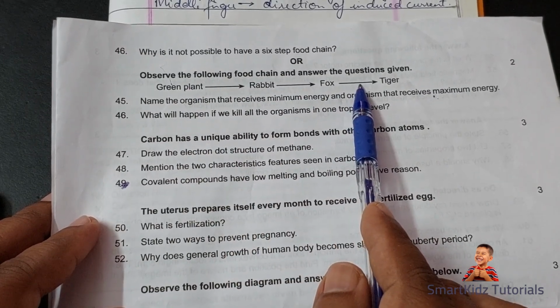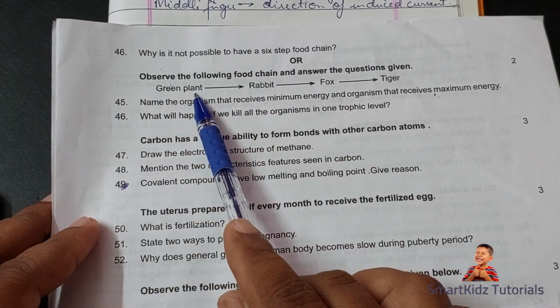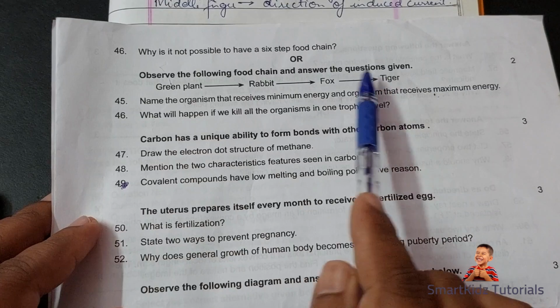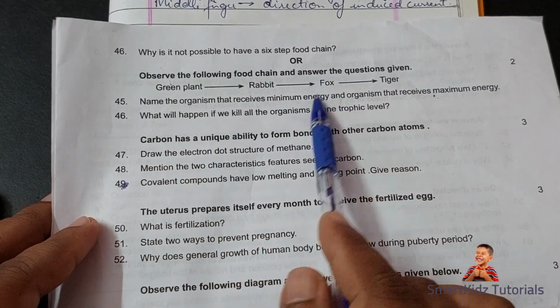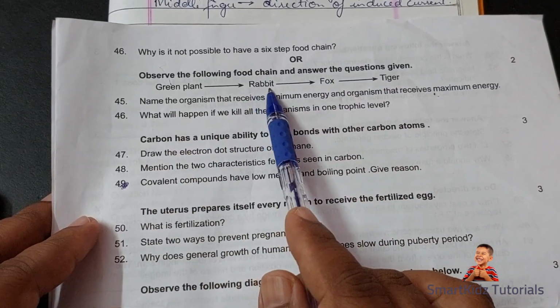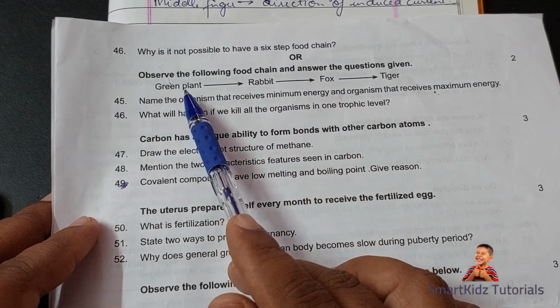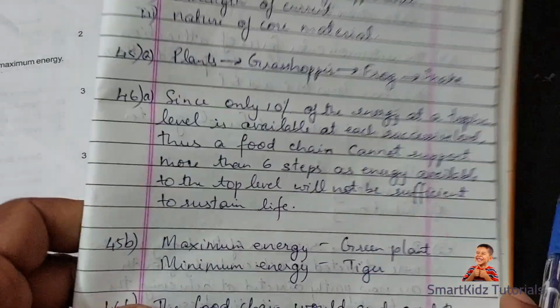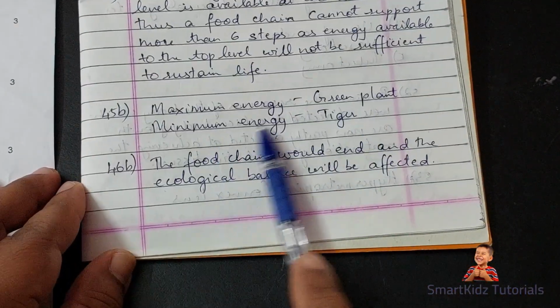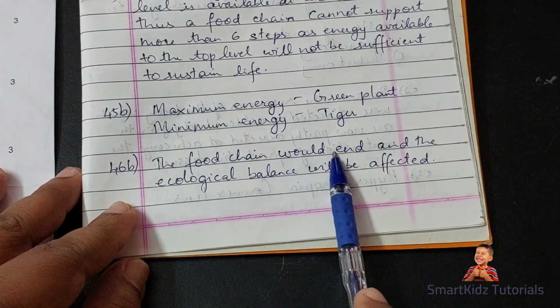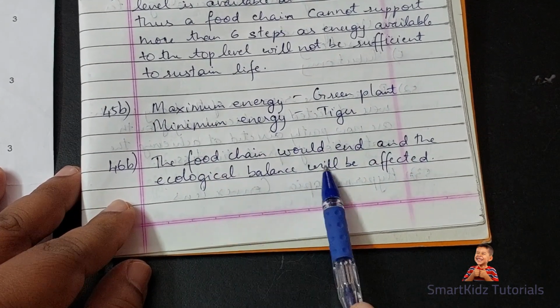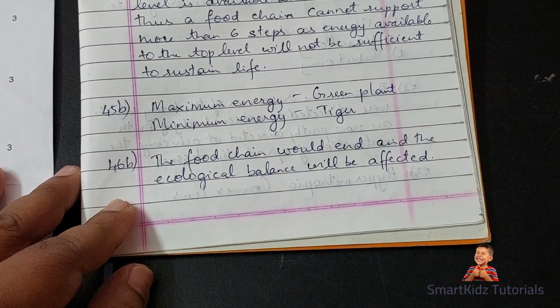It will get affected. This has to flow this way. If somebody in between is eliminated, then one population will grow, another population will decline. That is what will happen. So here you go, maximum energy green plant, minimum energy tiger. Food chain would end and the ecological balance will be affected. That's the answer.